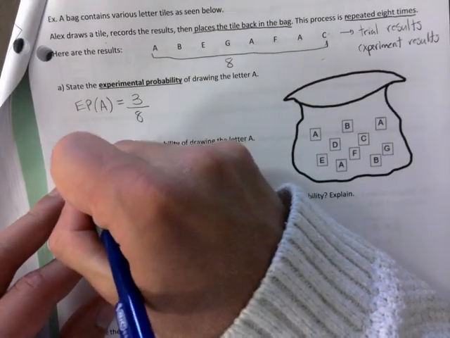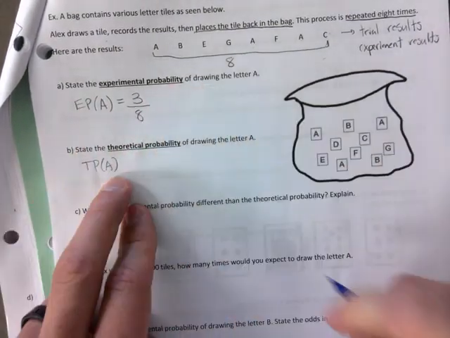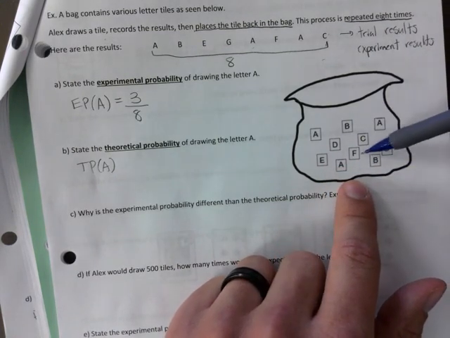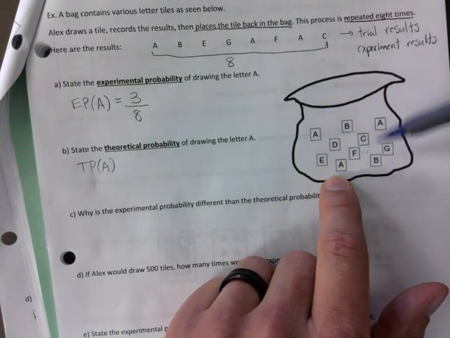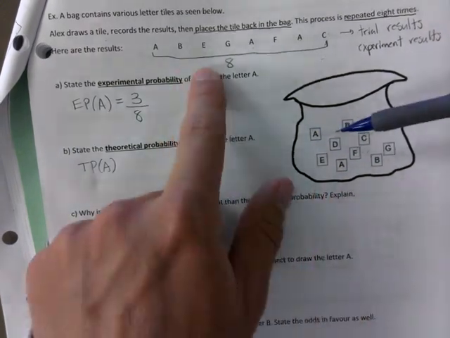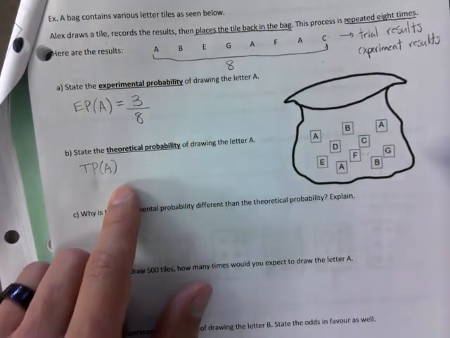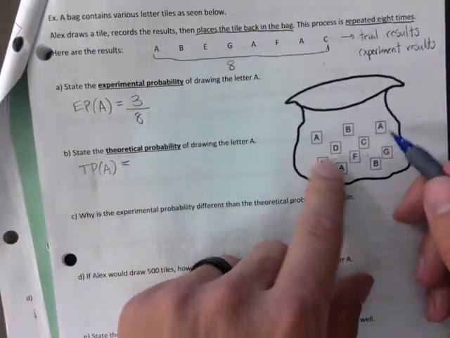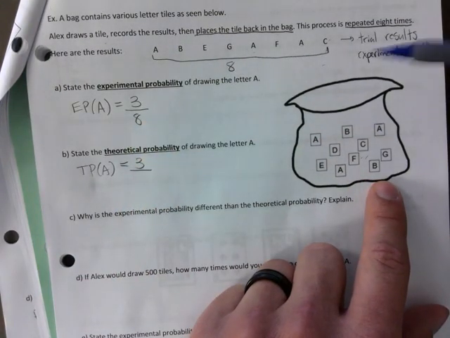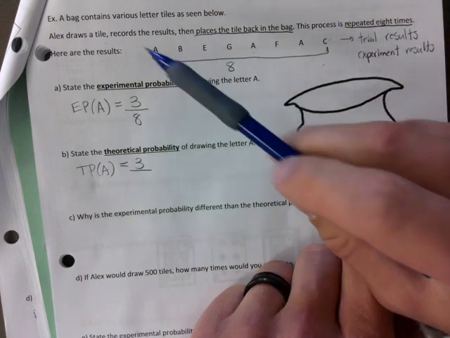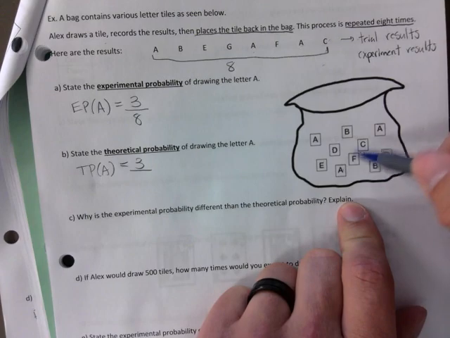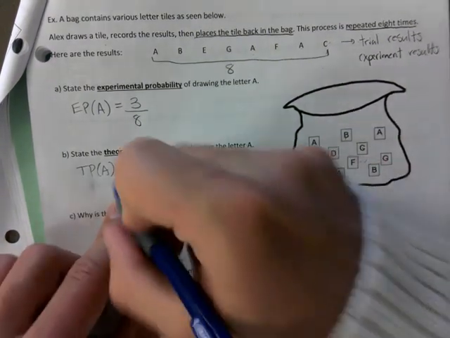The theoretical probability of drawing an A is actually what's in the bag. Now we want to use the tiles that are in the bag, not the results that she got from her experiment. How many tiles are in the bag? Does it tell us? No, we have to count them. 1, 2, 3, 4, 5, 6, 7, 8, 9, 10.